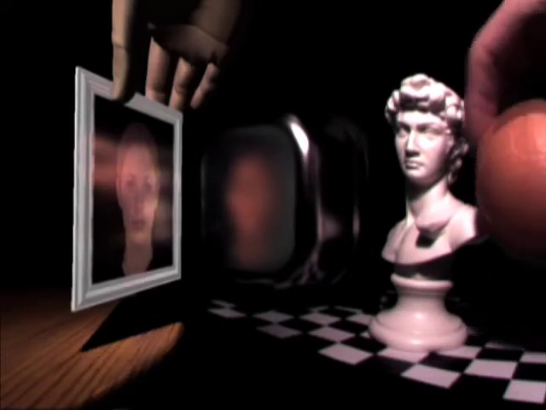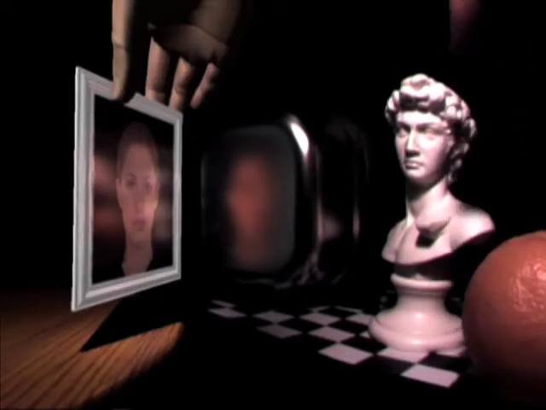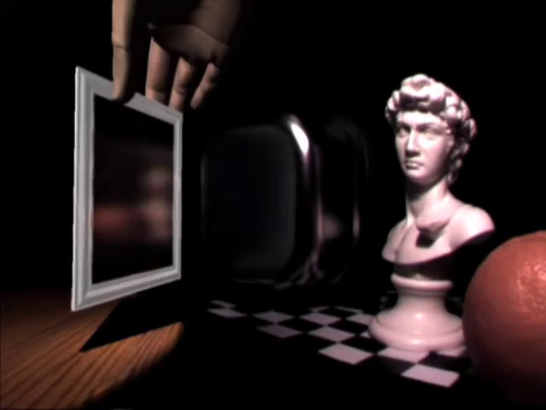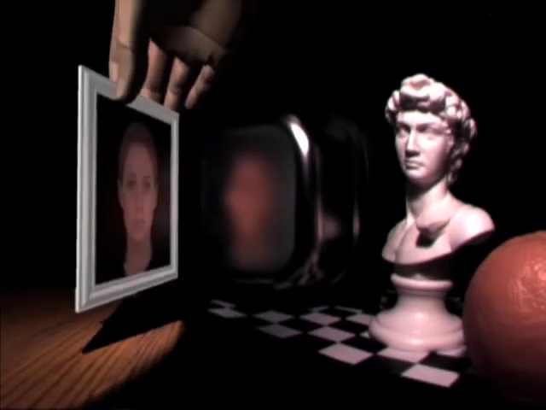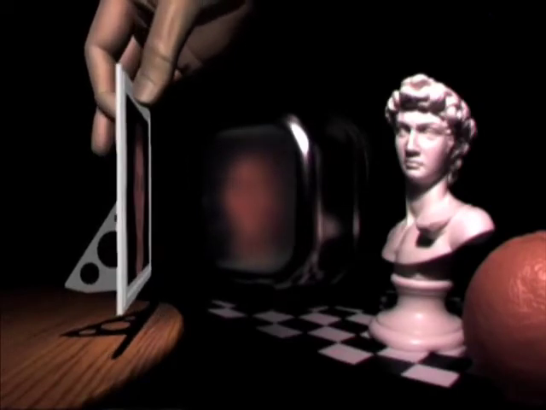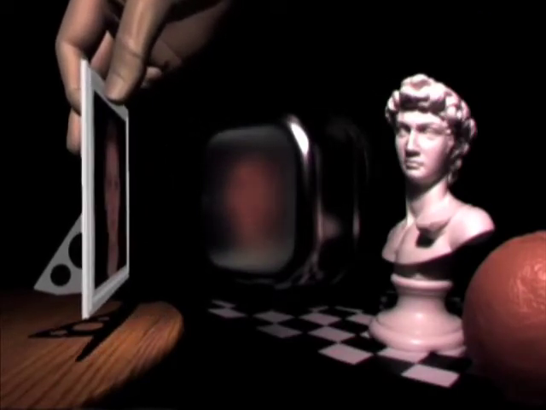A real hand inserts an orange next to the bust, and its reflection can be seen on the photograph. The photograph texture is temporarily turned off while we gradually change the material from glossy to matte. Our method, for the first time, enables multiple bounce global illumination between dynamic, real, and synthetic scenes.